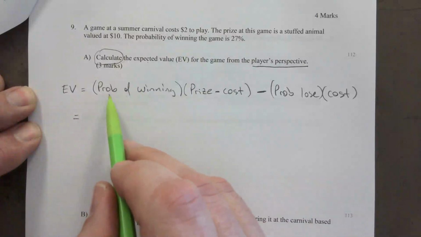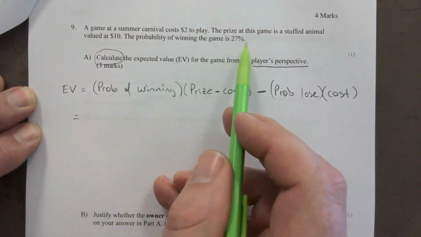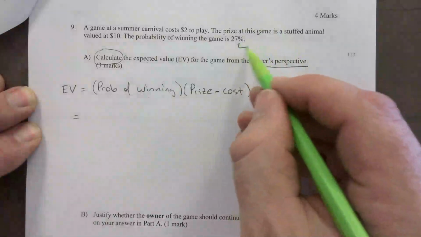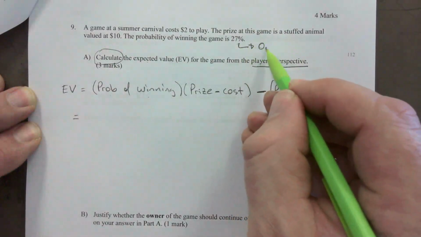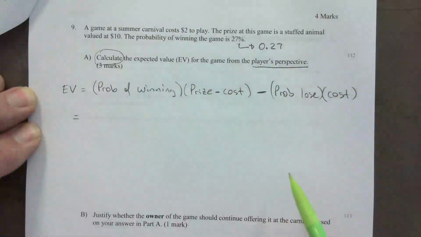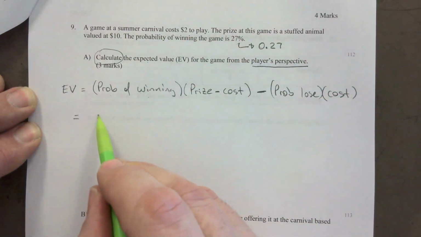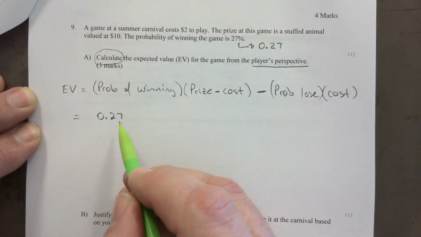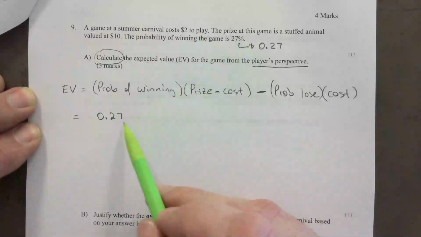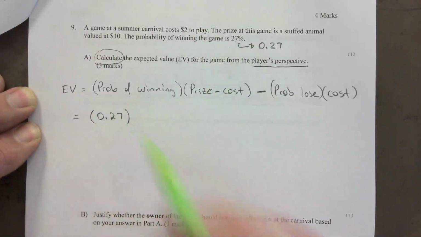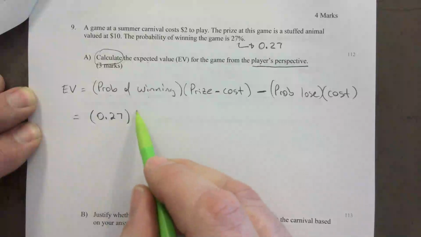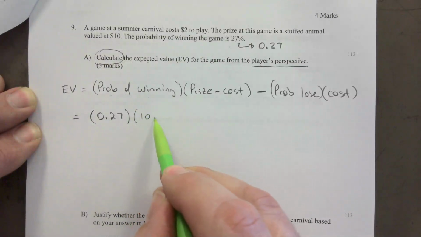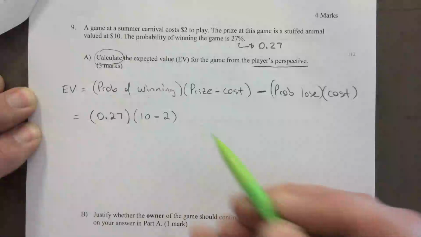Here we go. What's the probability of winning? 27%. Let's turn that into a decimal right away. That's 0.27. So it's not a fraction. You could have gone 27 over 100, and that is okay, but I'm just going to go 0.27 right away. Then I'm going to go $10 is what you win, but you paid $2 to play.